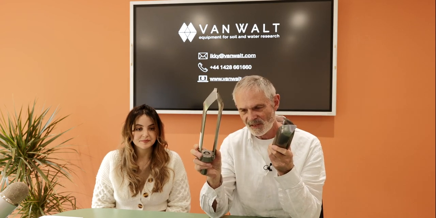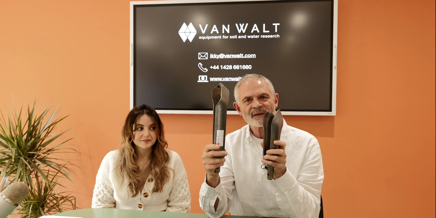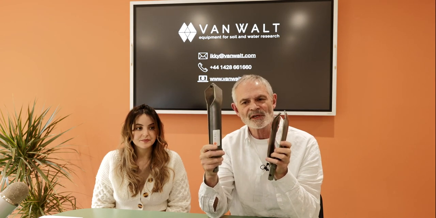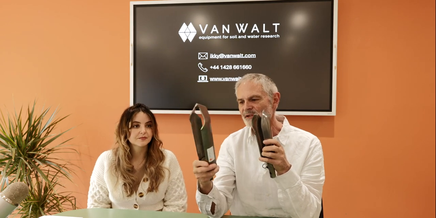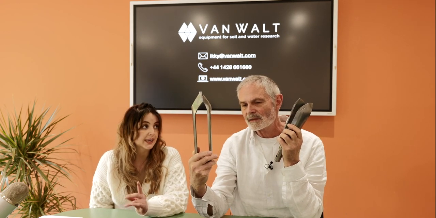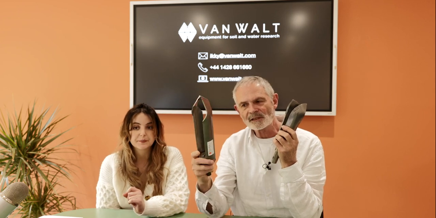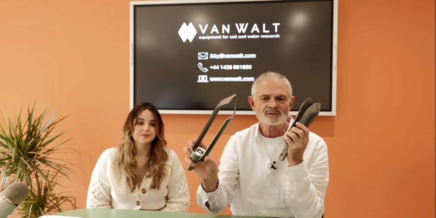So first onto the simple hand augers. There are many different types, and there are different types because you have to cope with different types of sediment. So in my right hand is an open-faced auger, 64mm diameter, very good for clays. Very good for clays, aren't they? Nice and open, so very easy to empty.